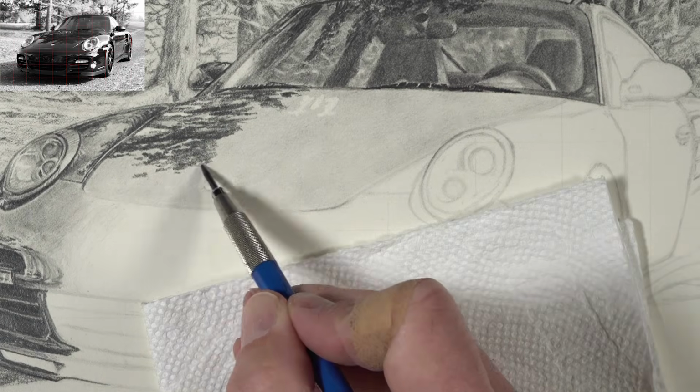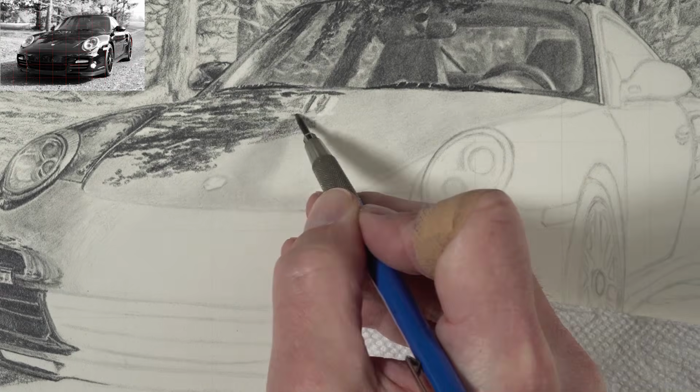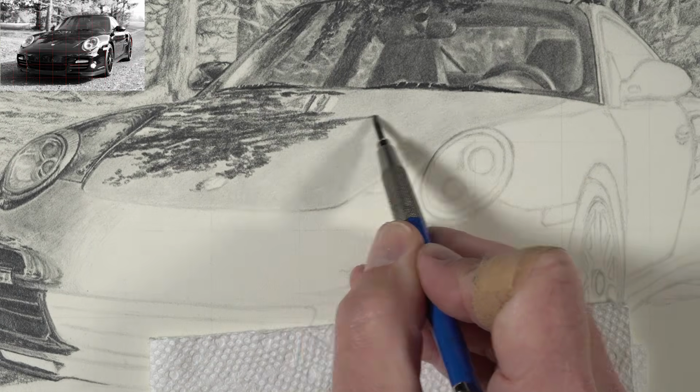Now, at this point, we've moved on down to the hood of the car, and this is where we're seeing all types of different reflections.